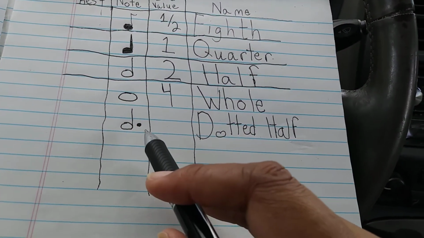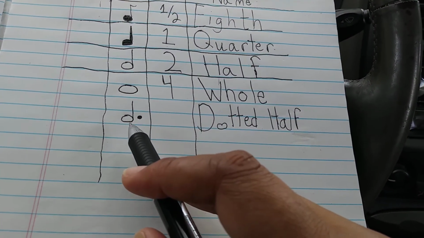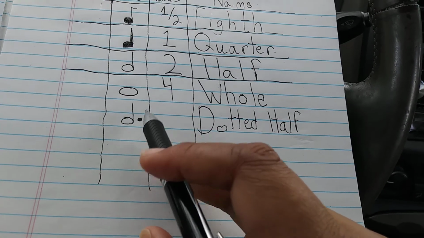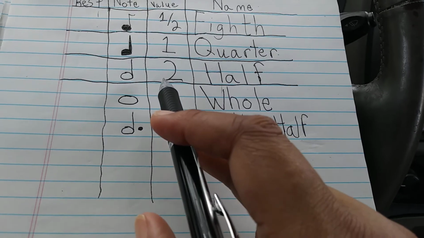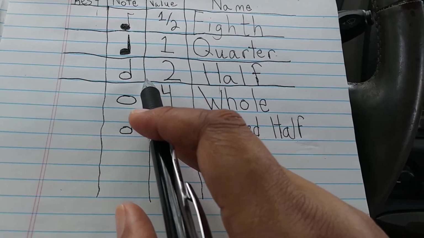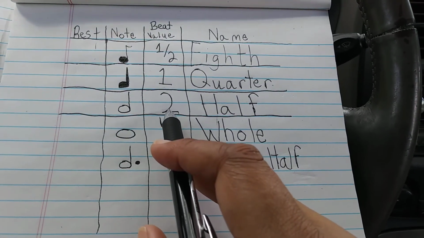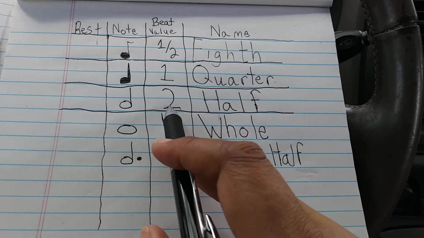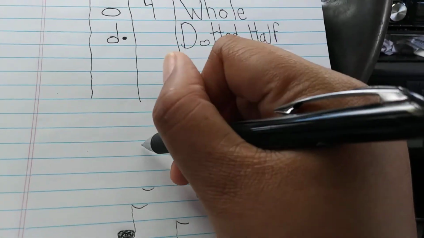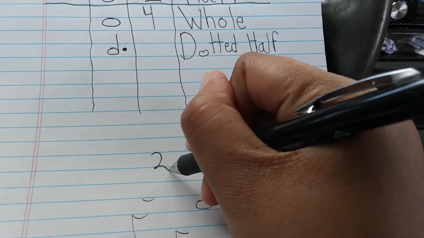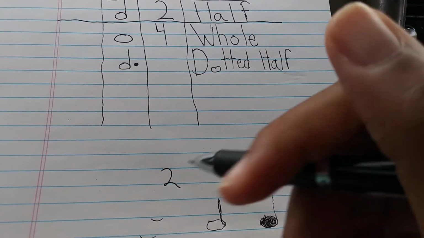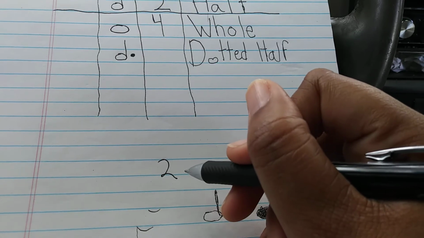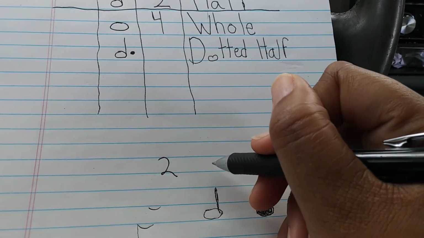Anytime you see a dot, that means you're going to look at the note in front of it and you're going to add half of what that note is worth to the note. So what I mean by that is a half note is worth how many beats? 2 beats. Okay, I'm going to do a little bit of math for you. A half note is worth 2 beats. What is half of 2? Half of 2 is 1.